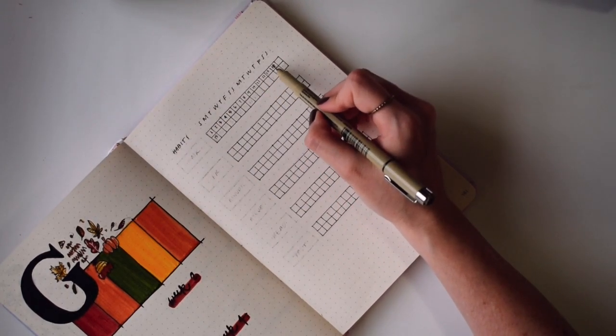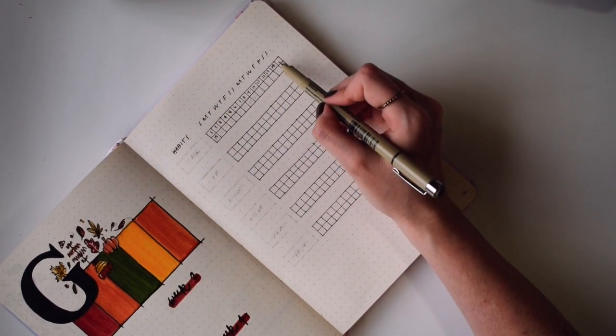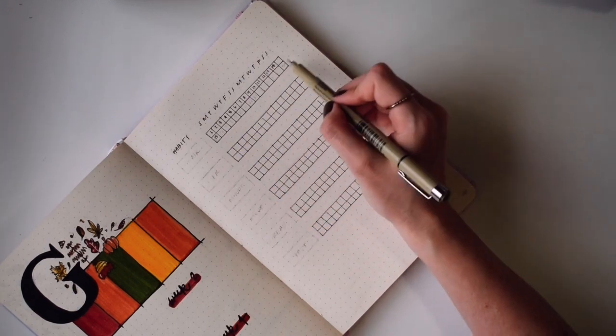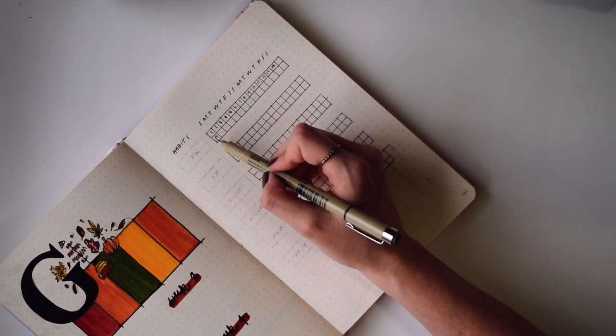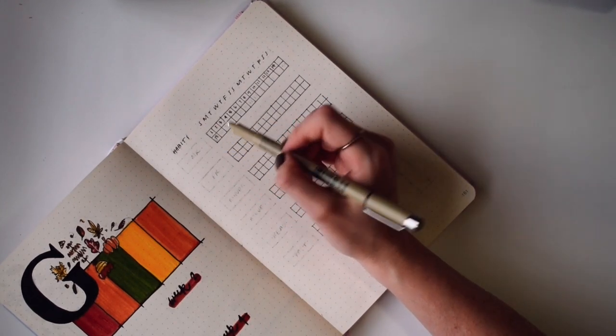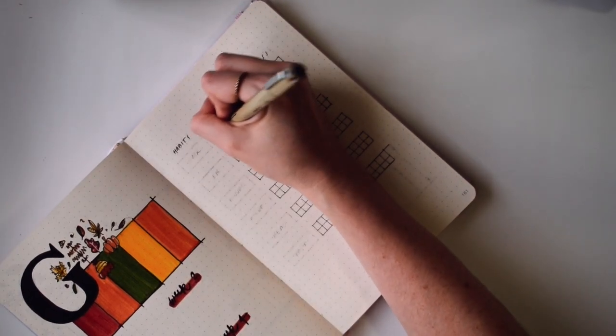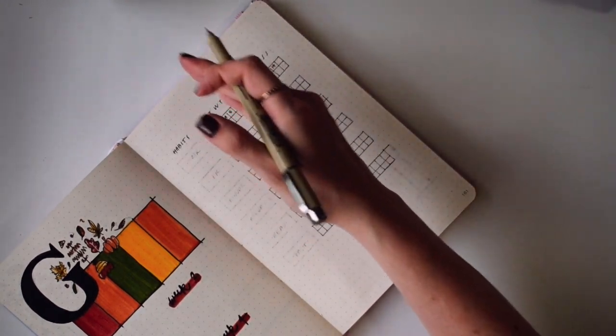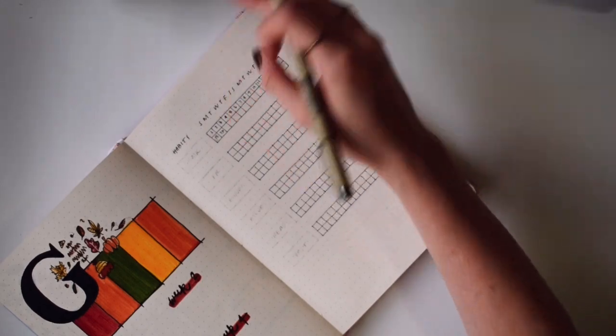So instead of writing the 15th over here, which would be Sunday, and then continuing over here, I moved the 15th to the bottom so that it would be on Sunday, and the 16th would be on Monday. And that way you can have the days aligned in their proper dates.